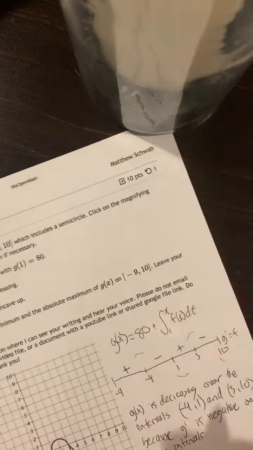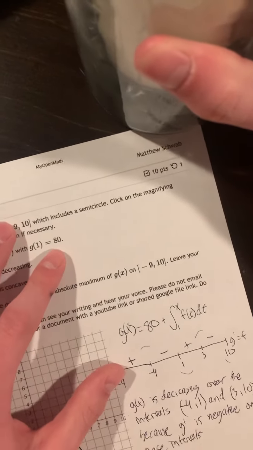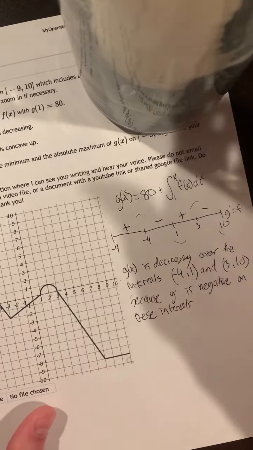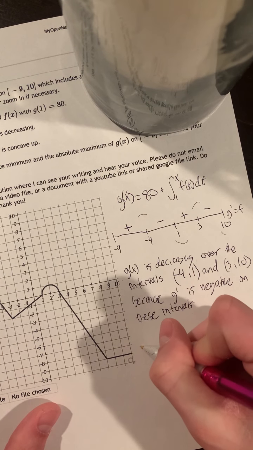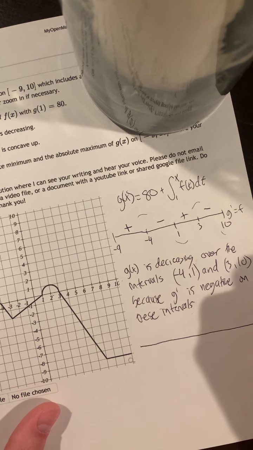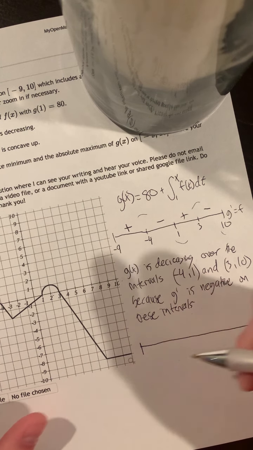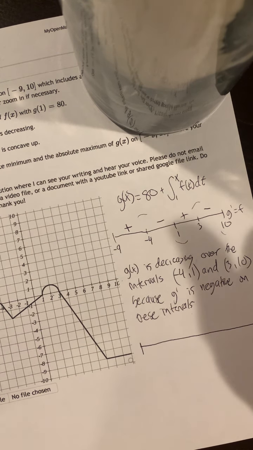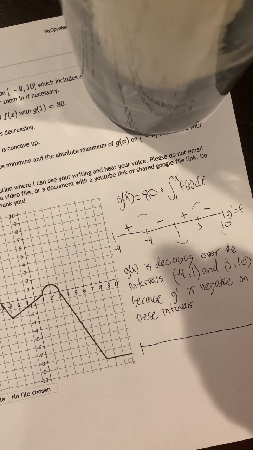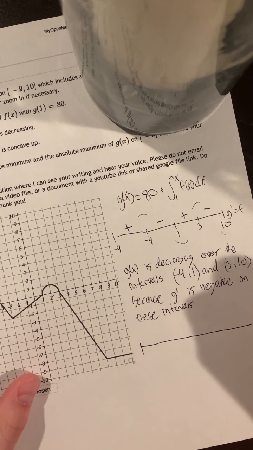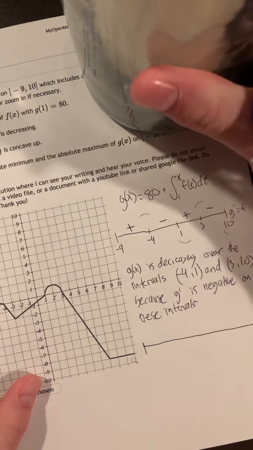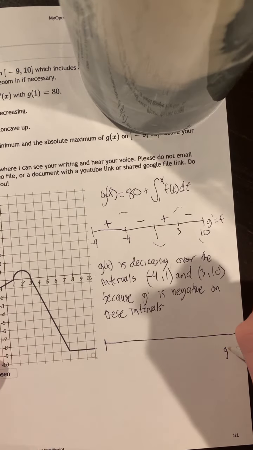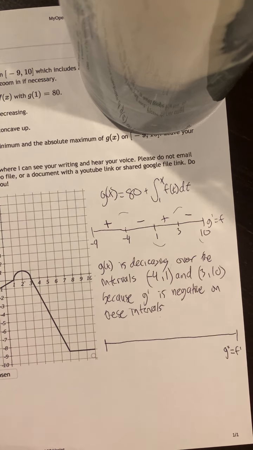Okay, now we can go ahead and make our second sign chart. And here for the critical points, we have to put in all the points where the slope changes, because this is a sign chart of g double prime, which is equal to f prime.